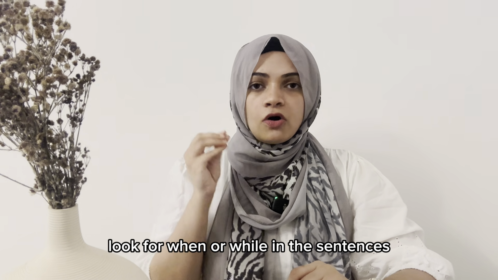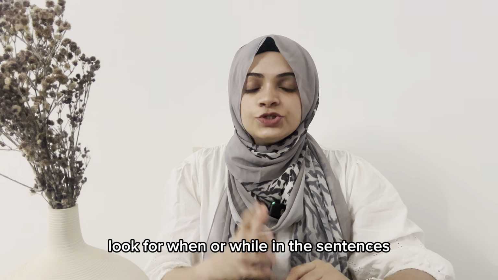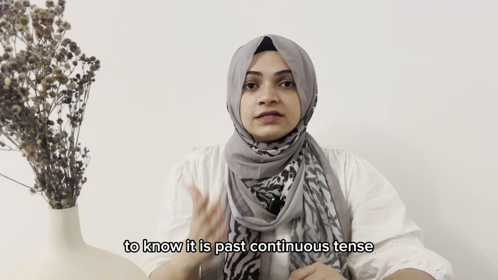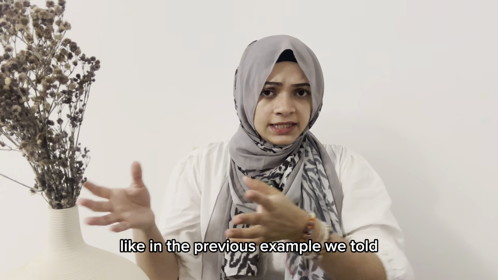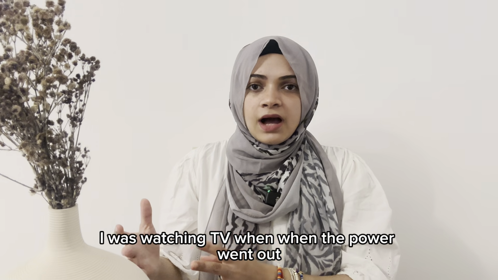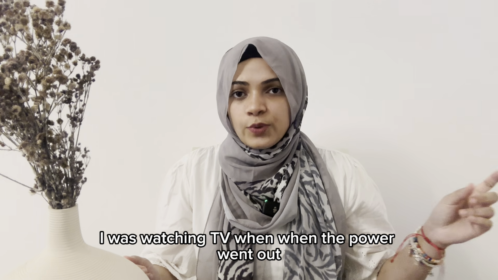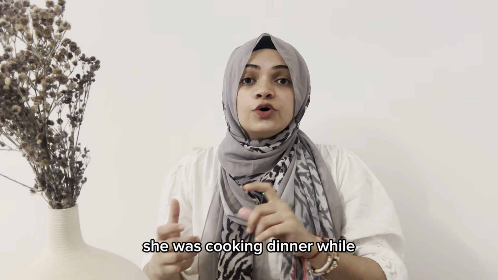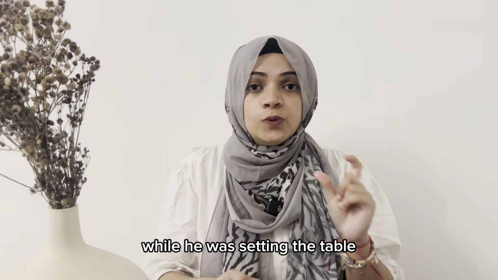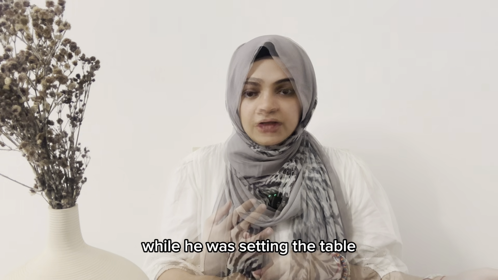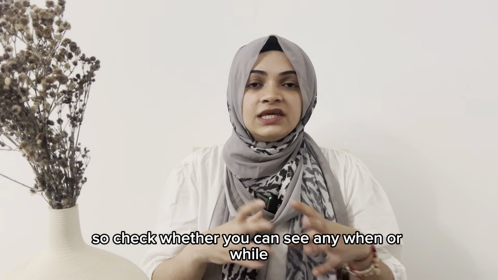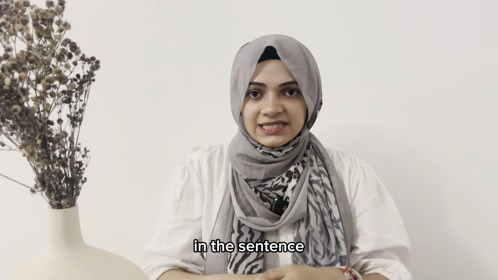Look for when or while in the sentences to know it is past continuous tense. Like in the previous examples, I was watching TV when the power went out. She was cooking dinner while he was setting the table. So check whether you can see any when or while in the sentence.